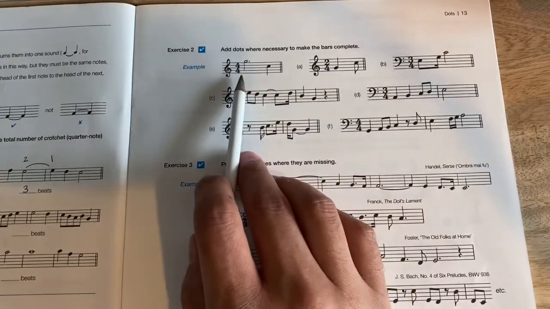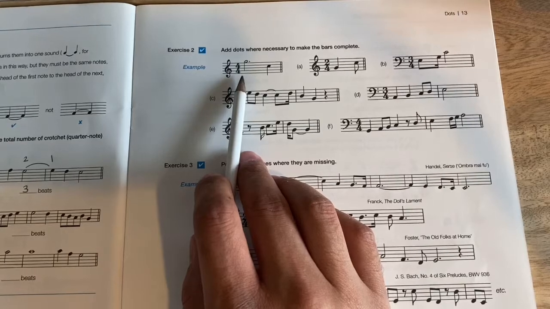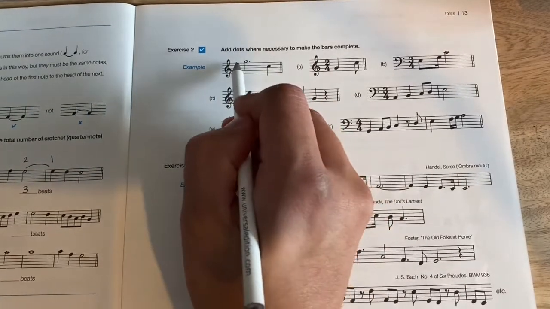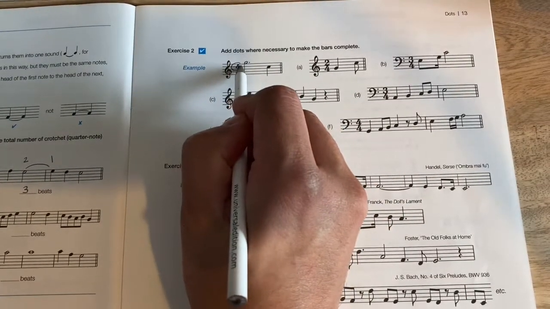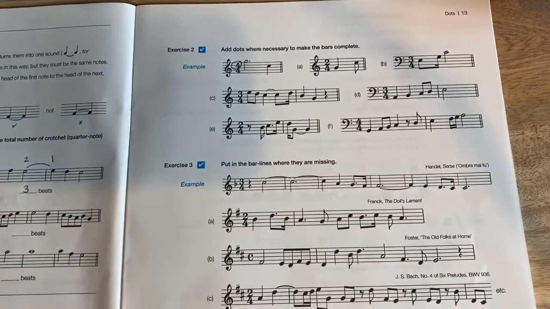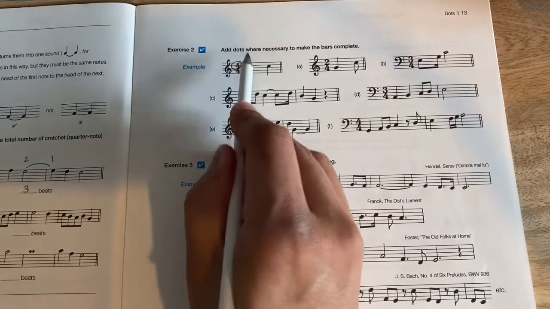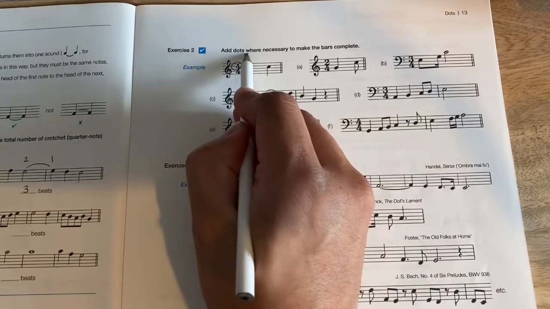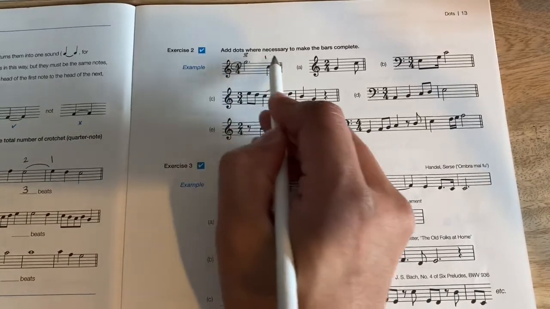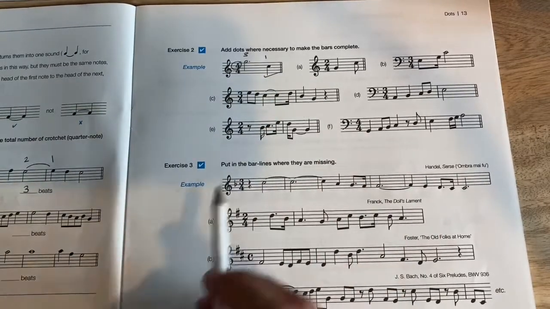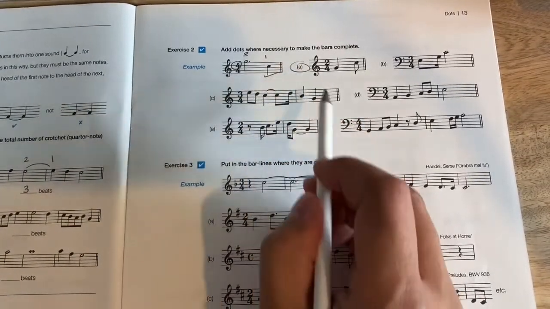So exercise 2 with the dots on page 13. In the example, we originally had, we've got a 4/4 time signature, so we need 4 crotchets in the bar. We originally had a minim that was only worth 2, but they've added a dot to it to make it worth 3, okay? Adding that crotchet as well gives us a total of 4 beats.